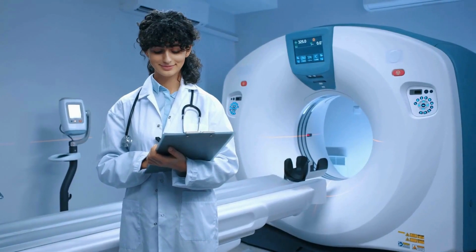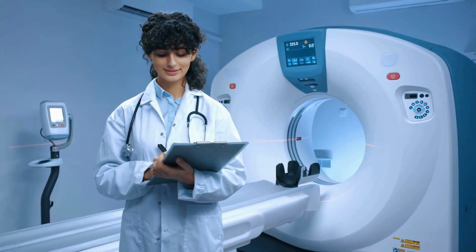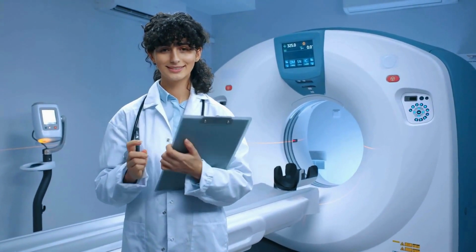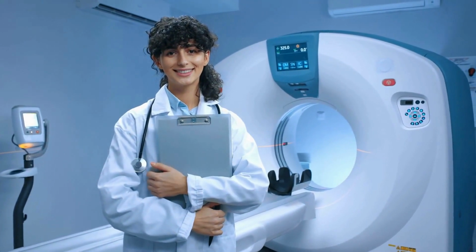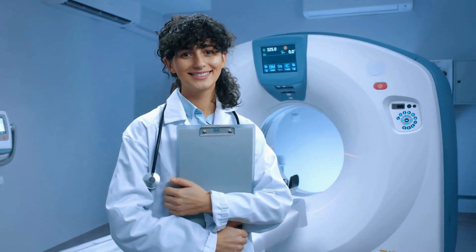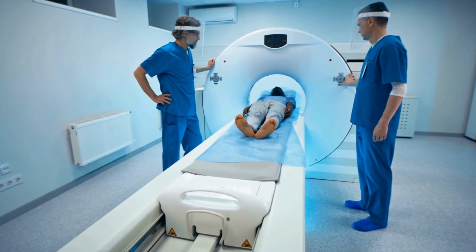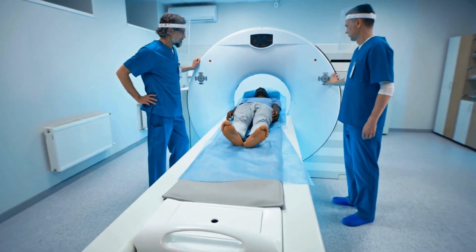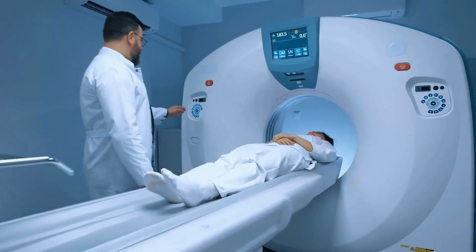Imagine someone being able to look inside your body without a scalpel, without radiation, and without pain. You simply lie down on a special table that slides into a large tube, and after several minutes, an incredibly detailed image of your brain, heart, or knee appears on a computer screen. How is this possible? How does magnetic resonance imaging, MRI, work?